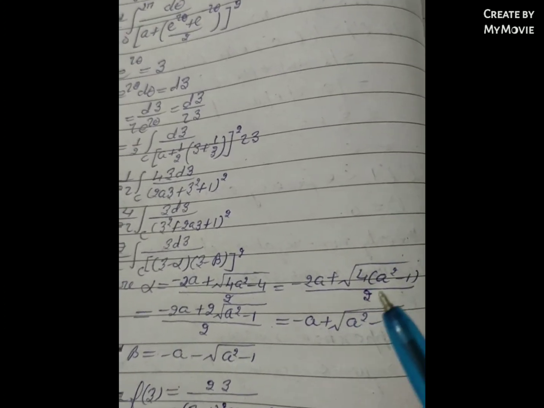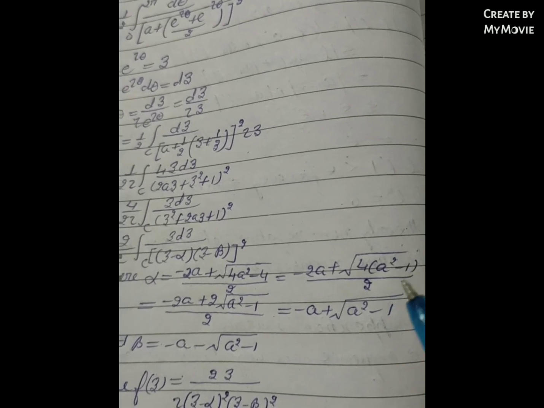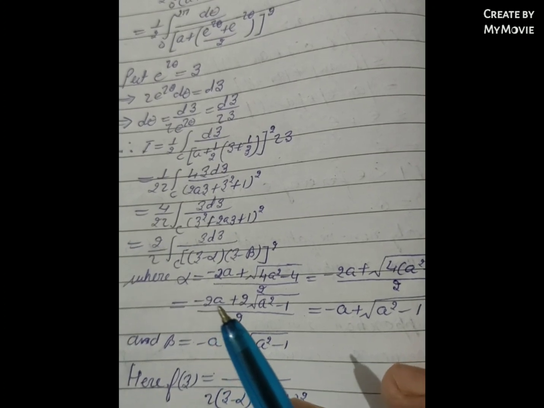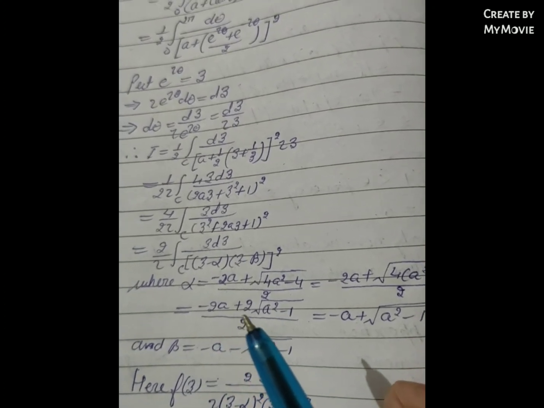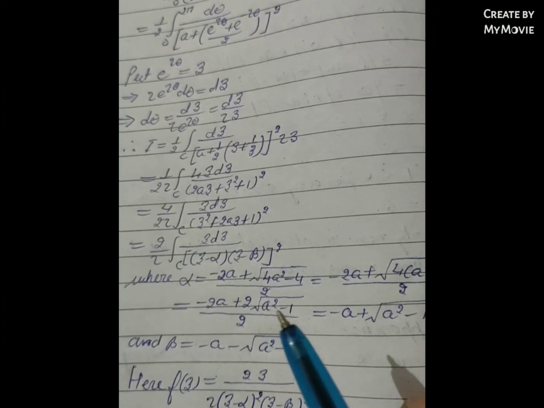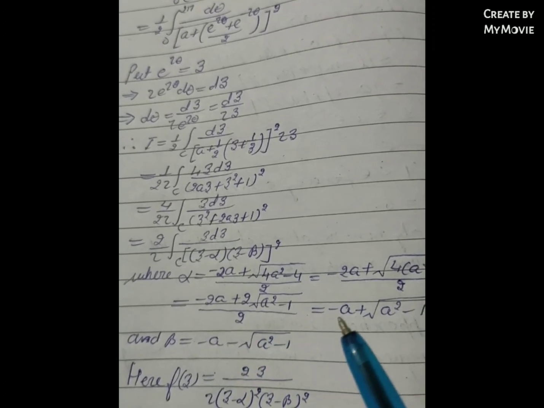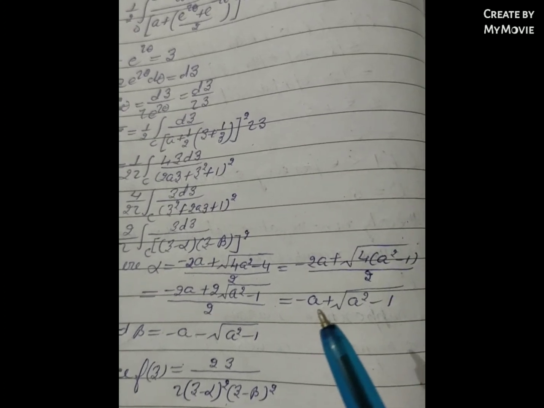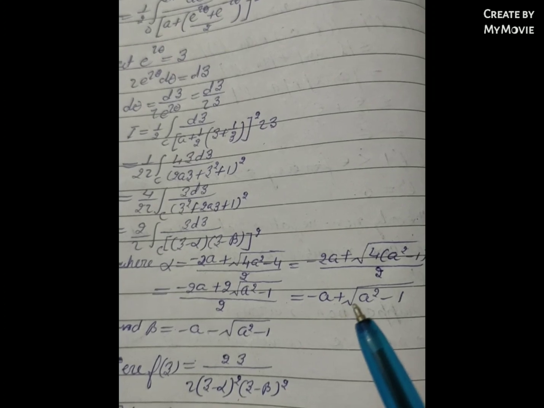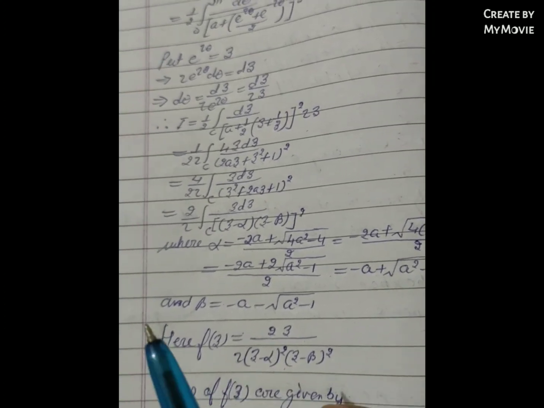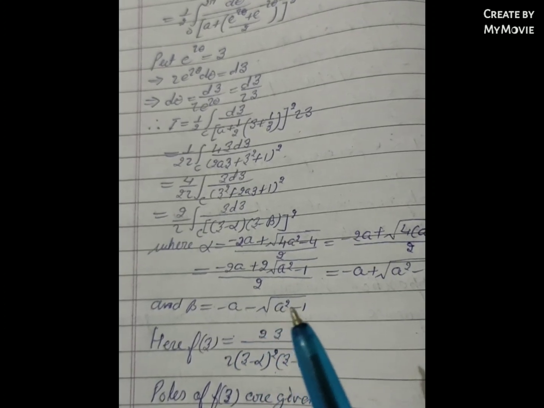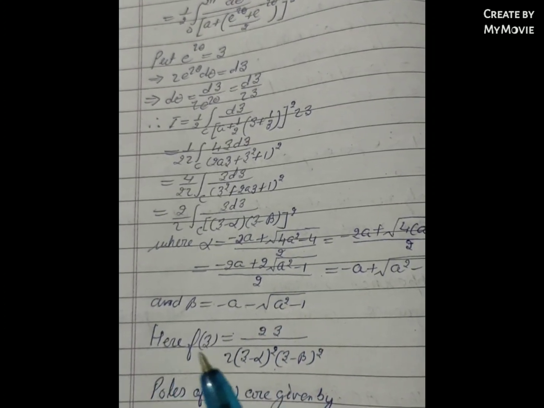4 times (a square minus 1)) upon 2, which is equal to minus 2a plus 2 square root of a square minus 1 upon 2, which is equal to minus a plus square root of a square minus 1, and beta is equal to minus a minus square root of a square minus 1.